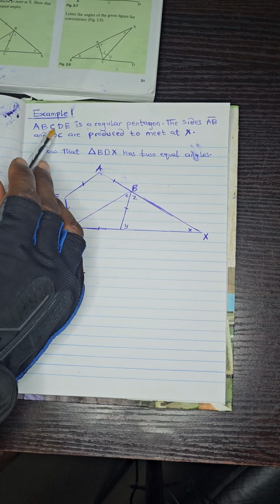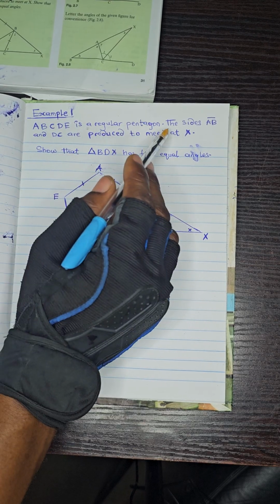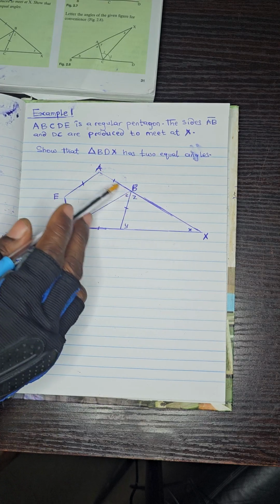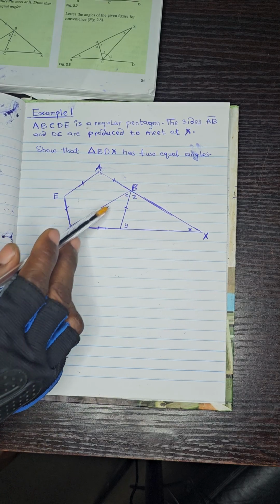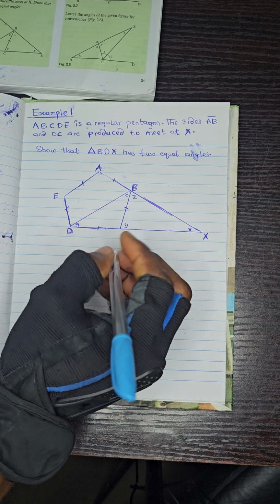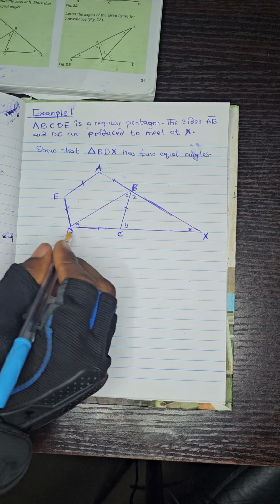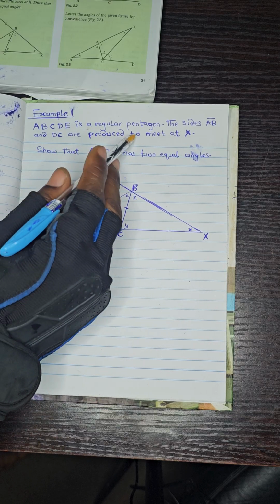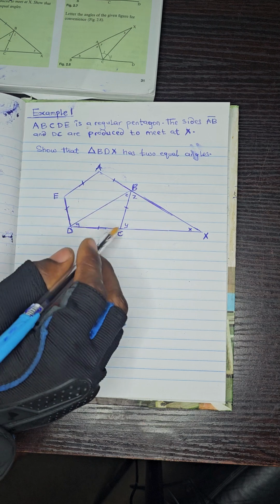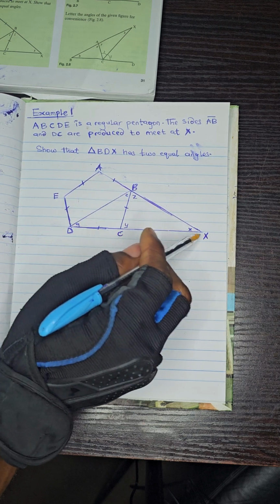Example: ABCDE is a regular pentagon. Take note of this word, regular. I will explain it. The sides AB and DC are produced to meet at X. So it means AB and DC are extended till they meet at X. That's what I mean by produced to meet at X.